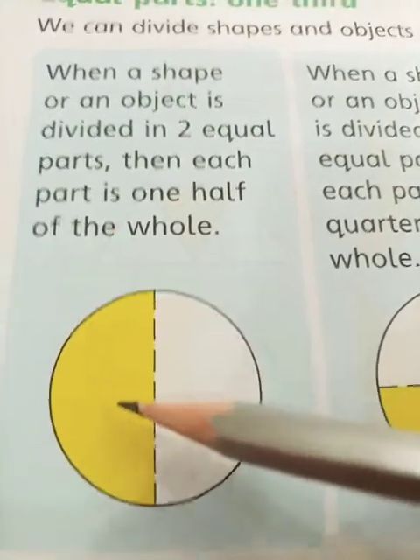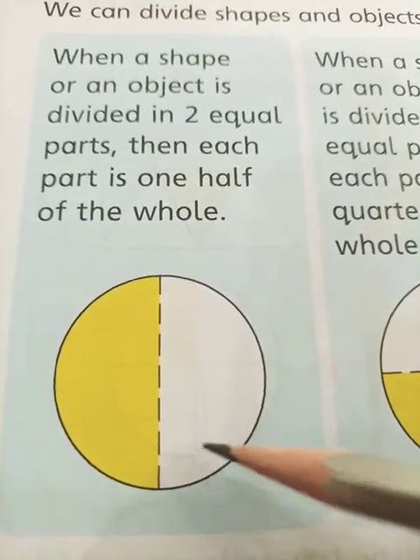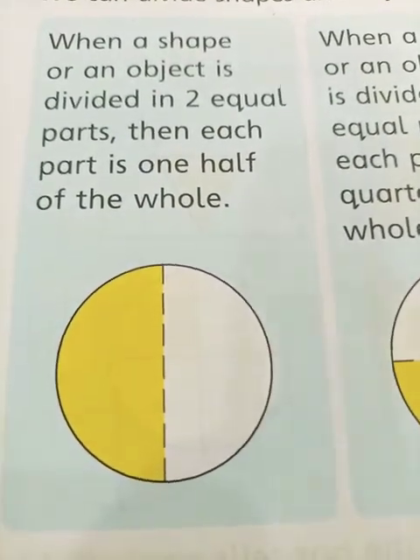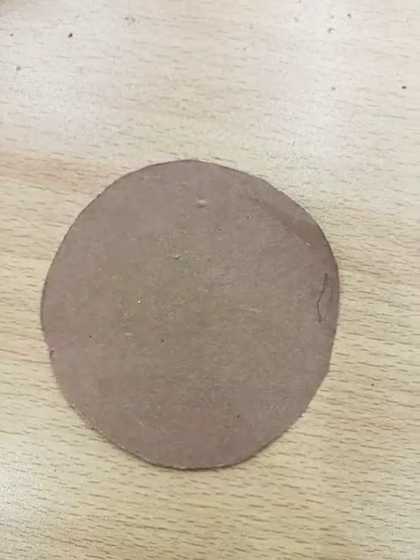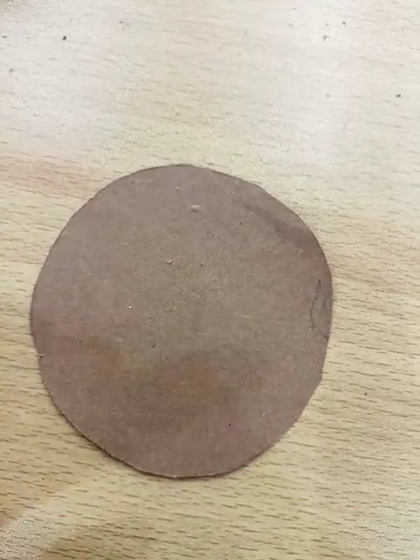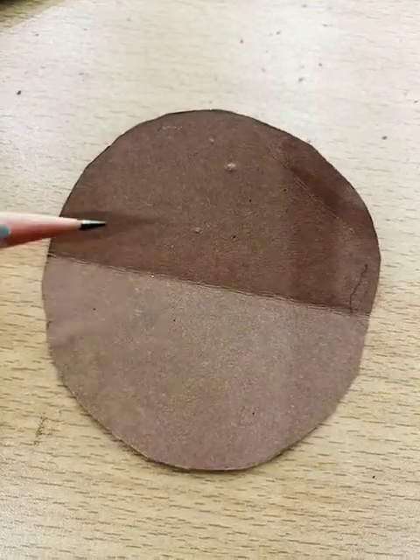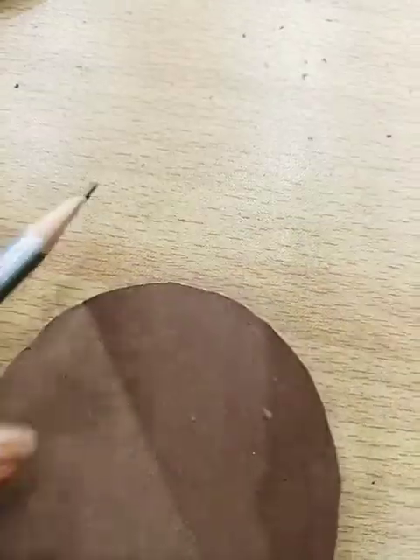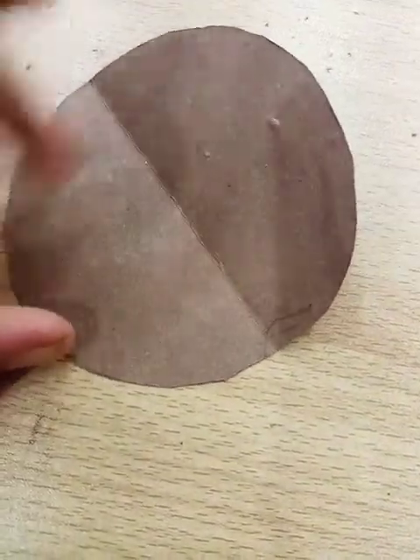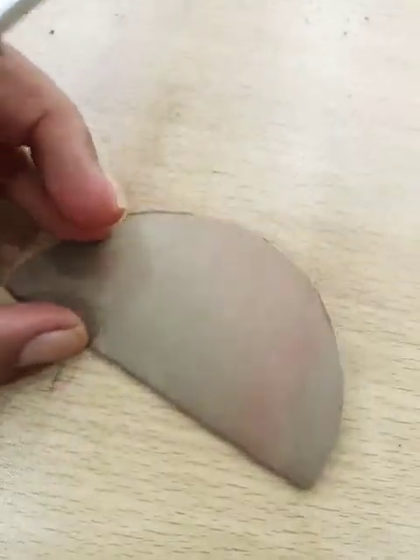Look at this, students. If I ask you which part of this circle is colored, you are going to tell me that half of the whole is colored. Here I have a circle and I want to divide it into halves, so that each part will be one half of the whole. This line in the middle of the circle shows that I have divided my circle into two halves. Each part, this part or this part, is one half of my circle.